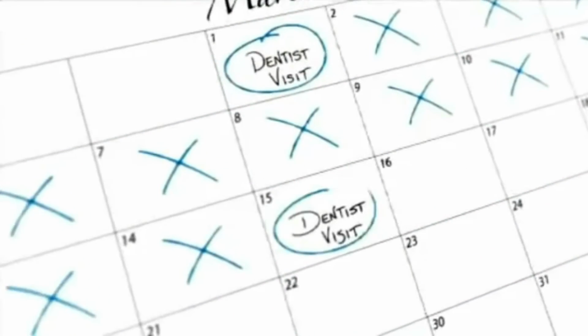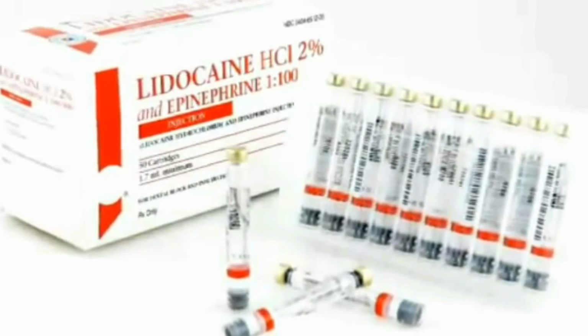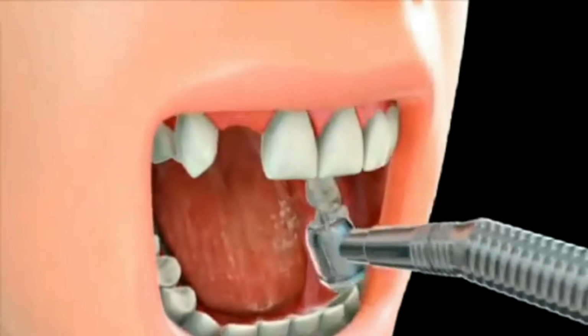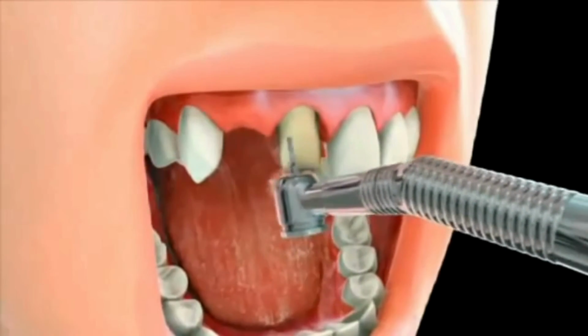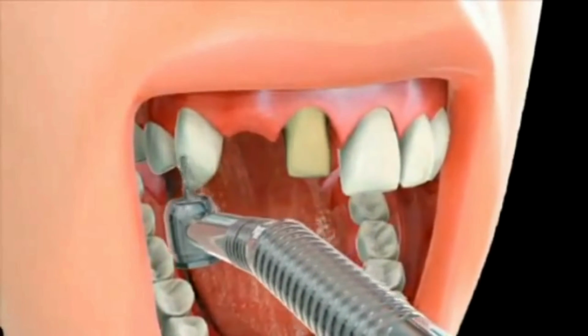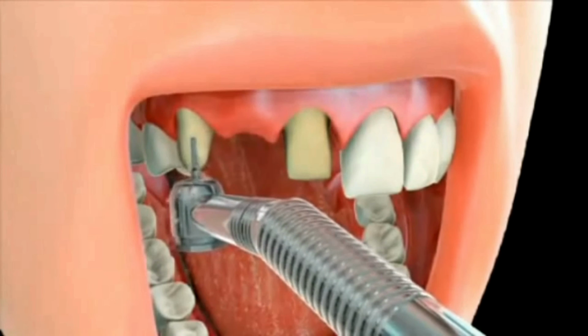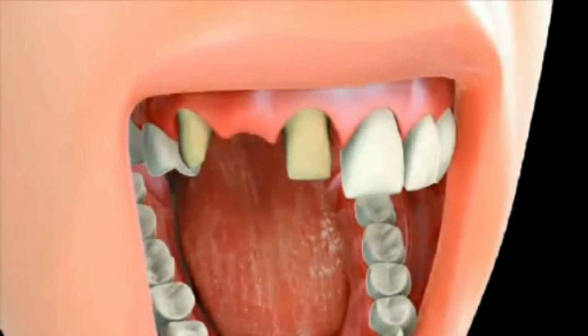On your first visit, a local anesthetic is administered to make the procedure more comfortable. During this visit, the supporting teeth, which are typically the ones on either side of the missing tooth, are prepared by shaping and reducing their size. This is done to make room for the crowns that will slide over each of the supporting teeth. These crowns also serve as holders of the pontic, which is the missing tooth's replacement.